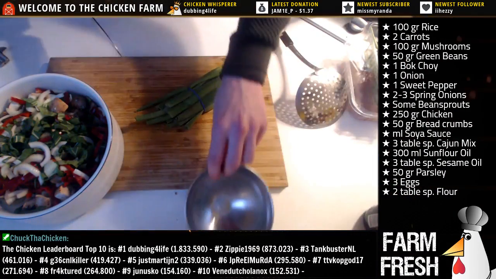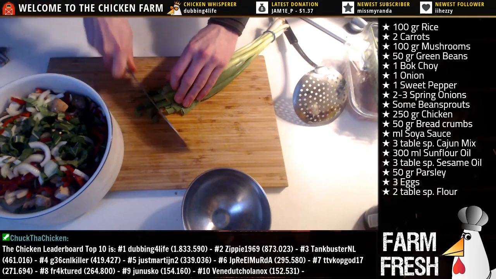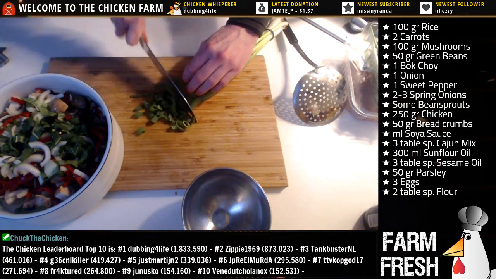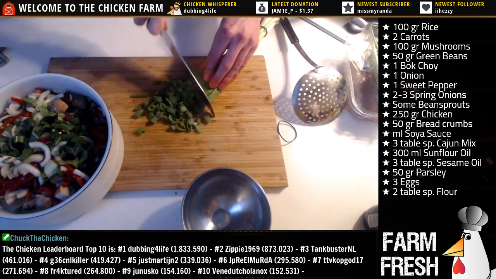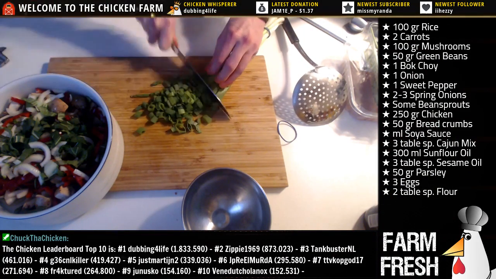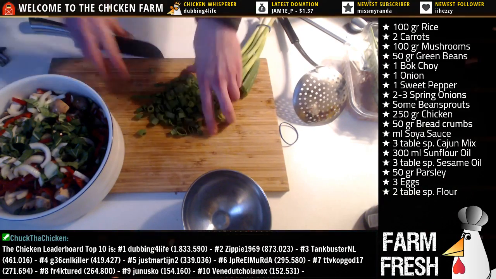So I'm gonna go ahead and start cutting the garnishing, topping for our dish. Some spring onions. Just have that ready once everything is done, you know. Like that.